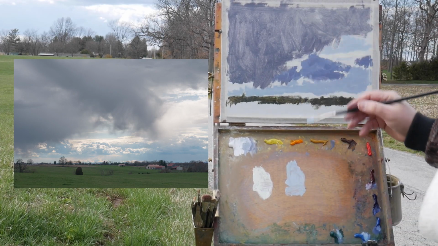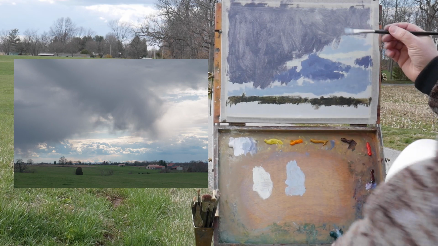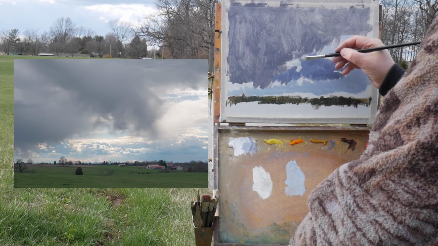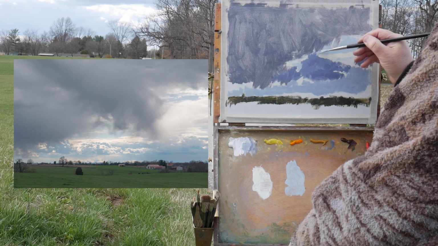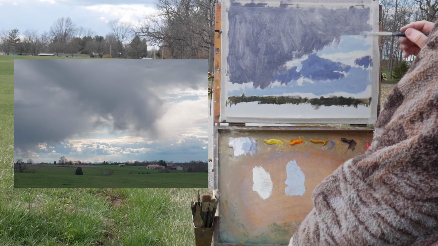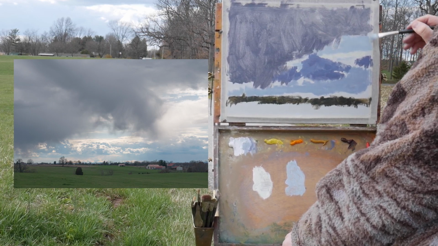So here we're getting in some of this other color. This is open sky that I'm painting in here, but it's not a pure cerulean blue that you might expect on blue skies. It does have a different tinge.